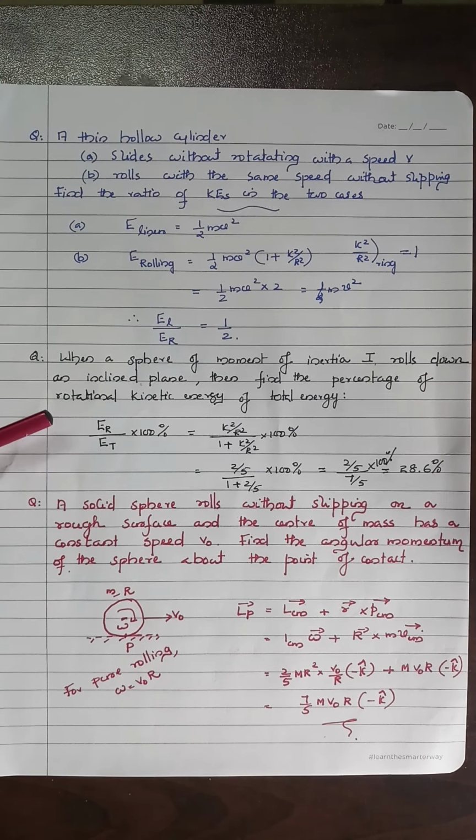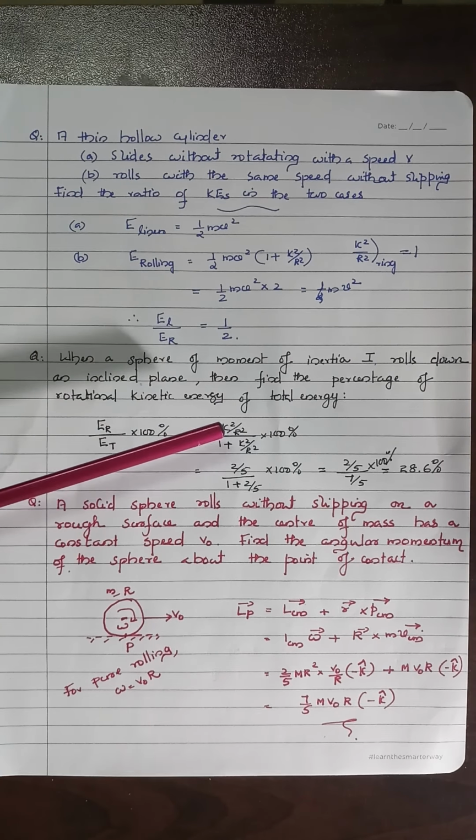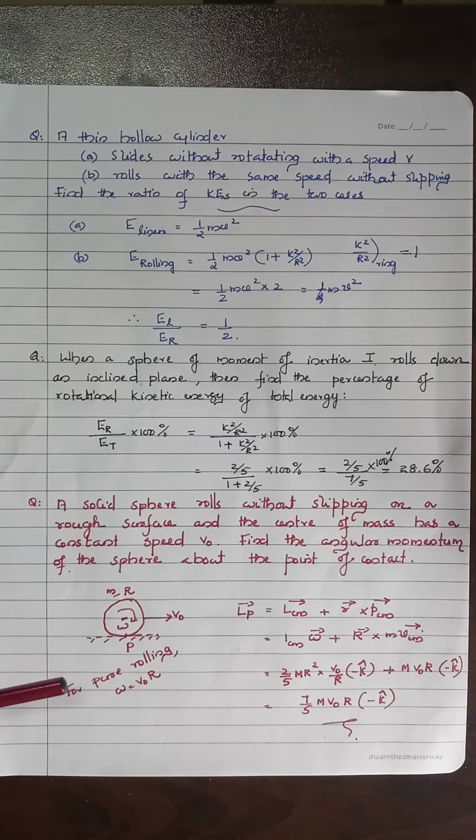When a sphere rolls down an inclined plane, find the percentage of rotational kinetic energy of the total energy. So rotational kinetic energy by total energy is nothing but k square by r square by 1 plus k square by r square into 100%. For a sphere, k square by r square is 2 by 5. You get the answer. Now we have another good question.